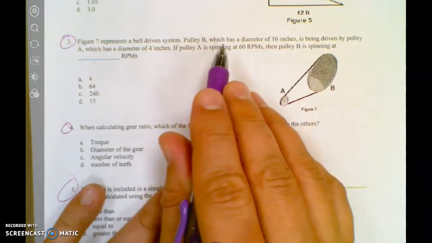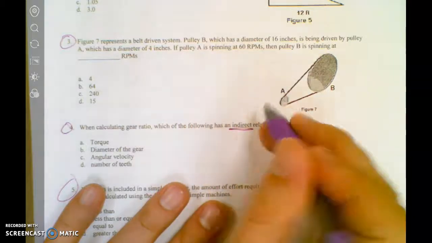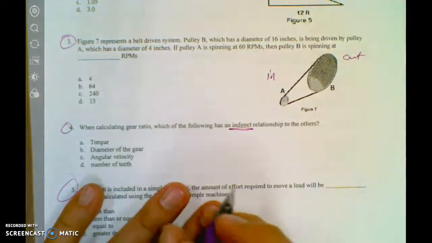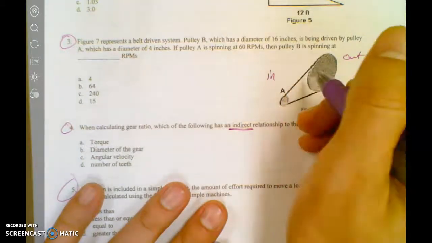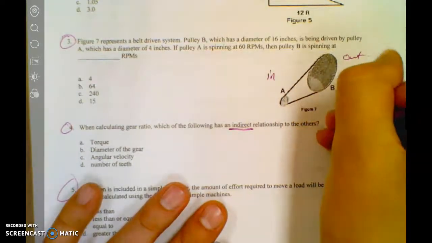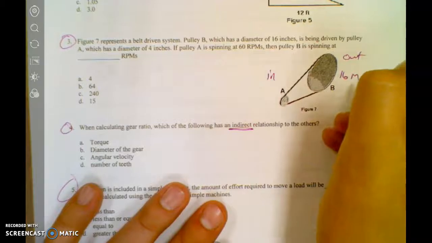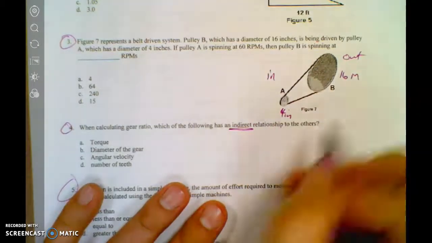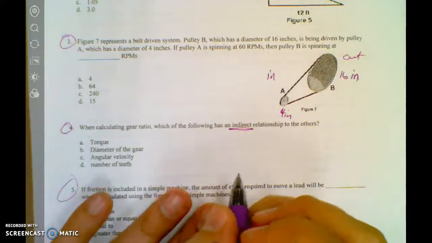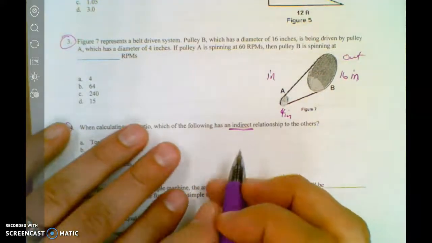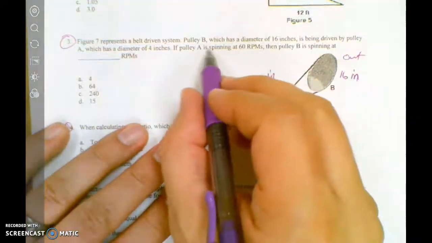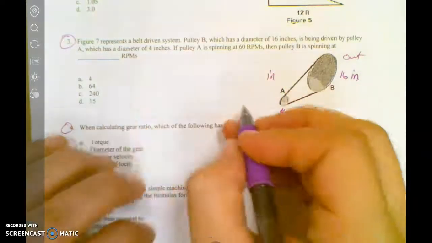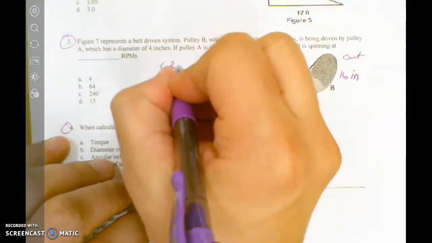So number 3, if you look at it, we have a pulley, a belt really, system, and pulley B is being driven by pulley A. So this is my input, this is my output. That's kind of useful. B is a 16-inch diameter, and A is a 4-inch diameter, not meters. First thing it says, if pulley A is spinning at 60 RPMs, then pulley B is spinning at blank RPMs. First thing I want to figure out is the gear ratio.